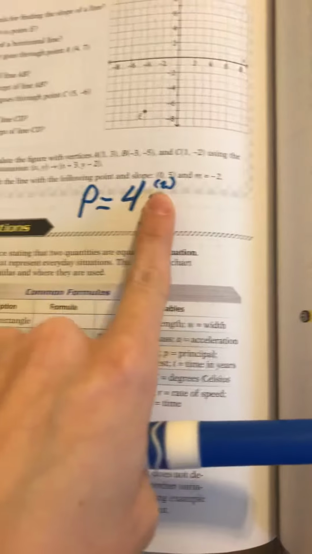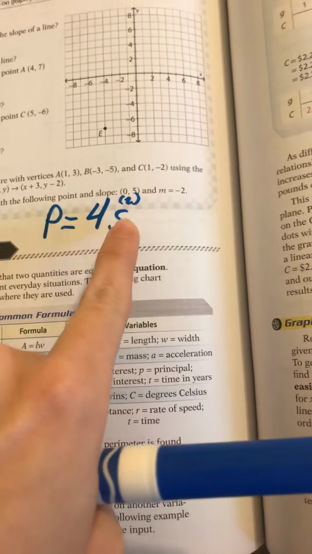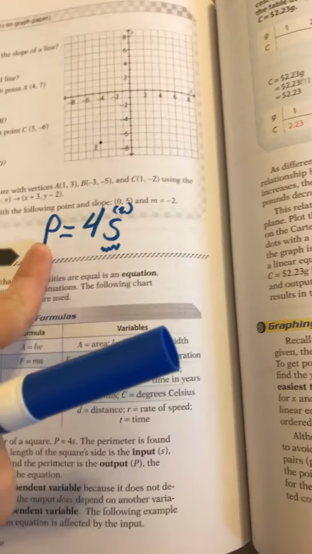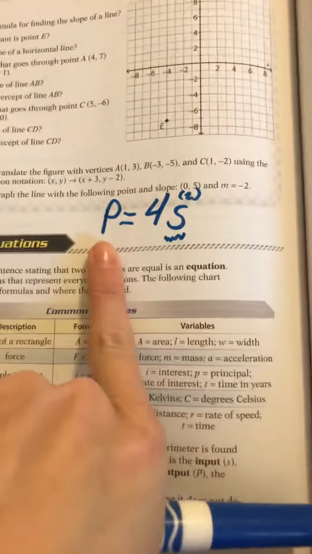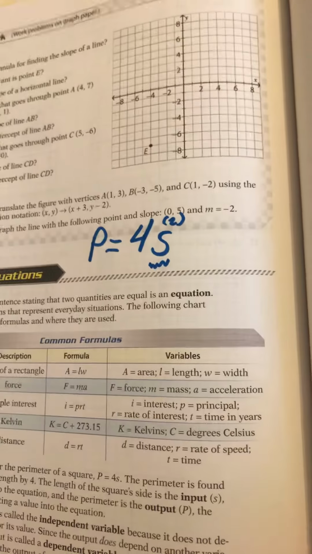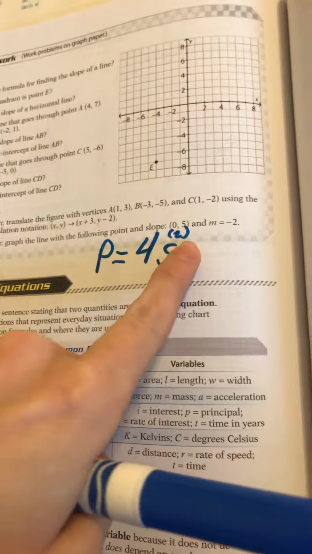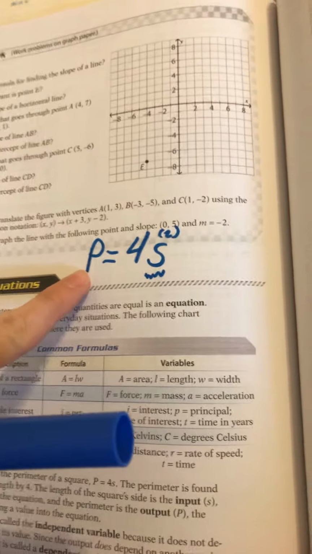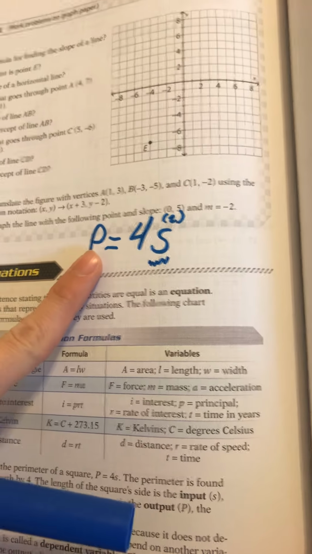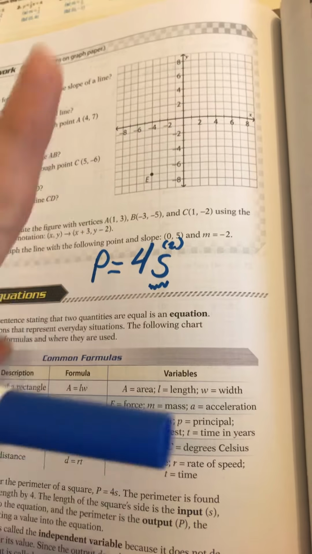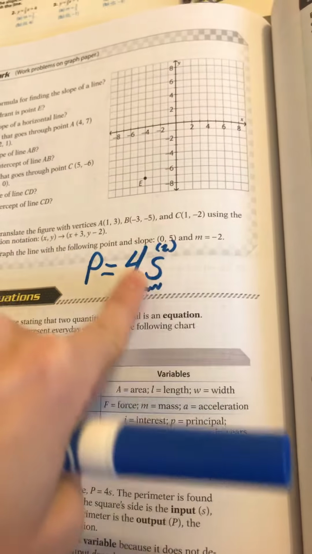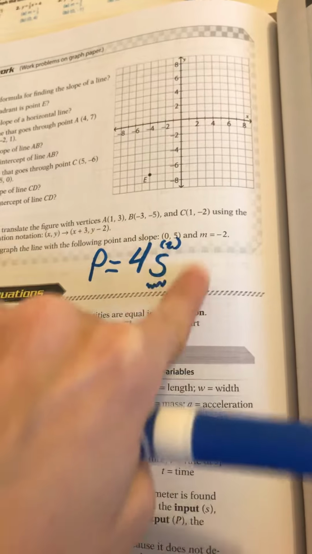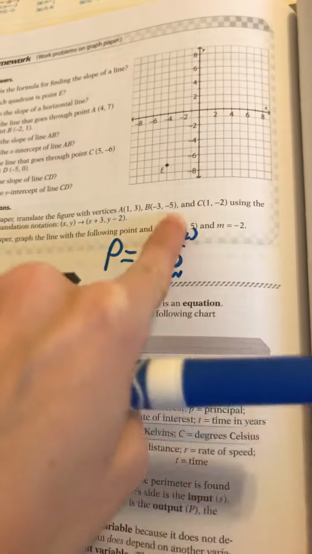So if I put 2 for the input, 4 times 2 equals 8. Your output would change to 8, or your dependent variable. If I put 3 in there, 4 times 3 equals 12. Your dependent variable, your output, is going to change based off of what this number is, your input or your independent variable.